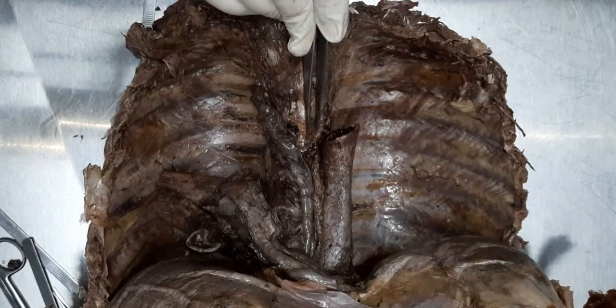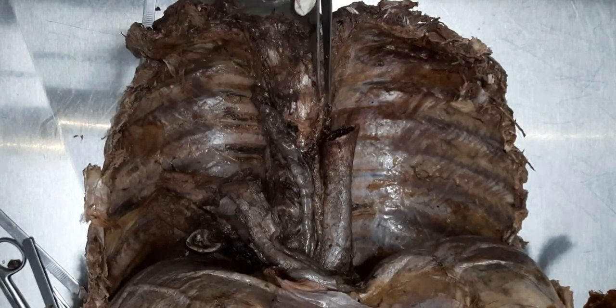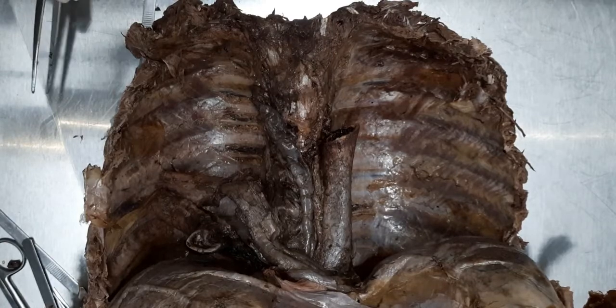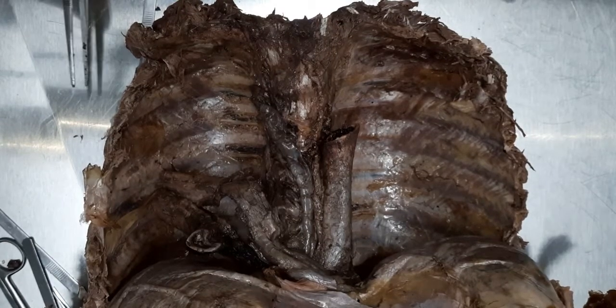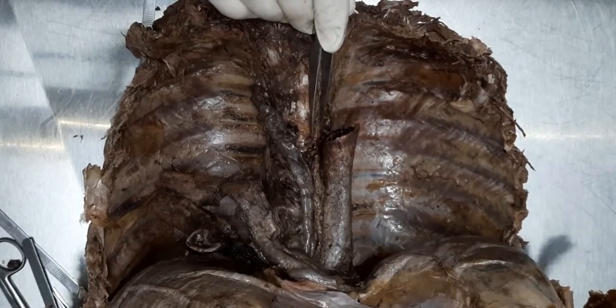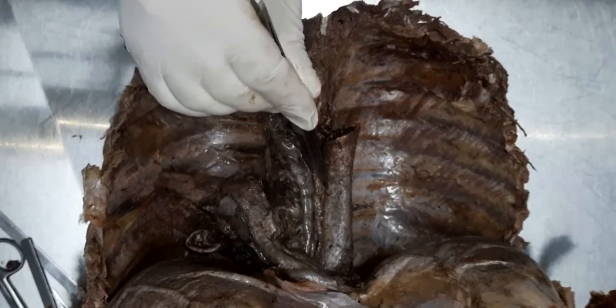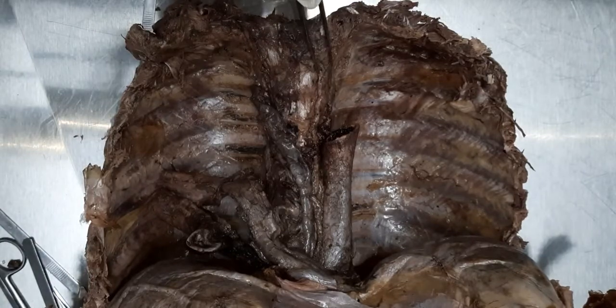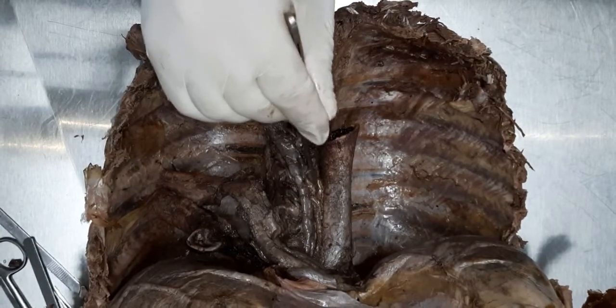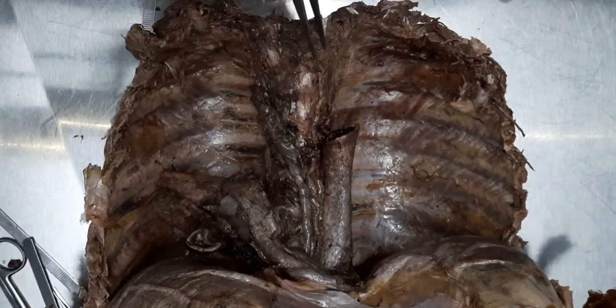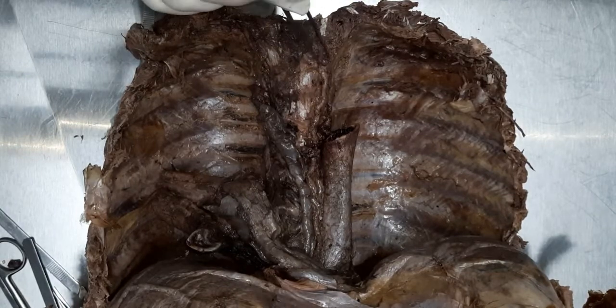From the cisterna chyli, this thoracic duct is formed, which is the biggest lymph vessel in the body. You can see it coming here, and then it will lie to the left side. After crossing the fifth thoracic vertebra, it will come onto the left side and go into the neck.